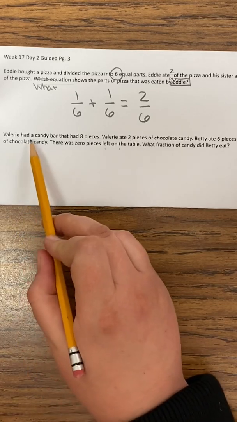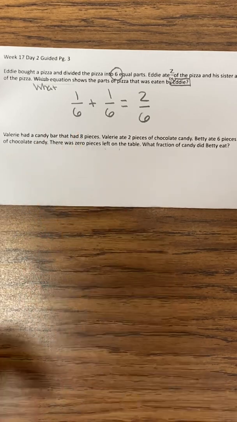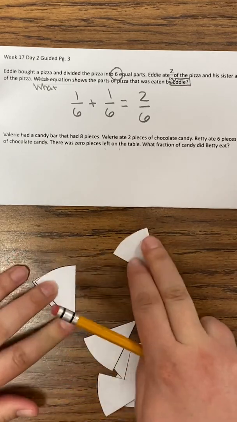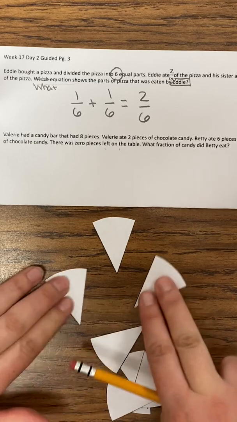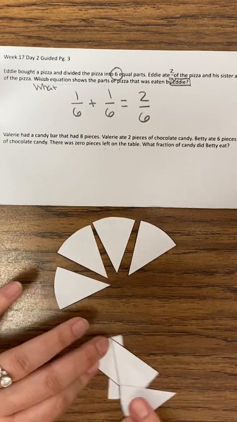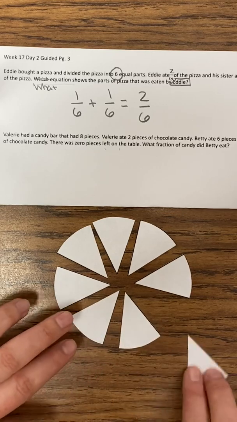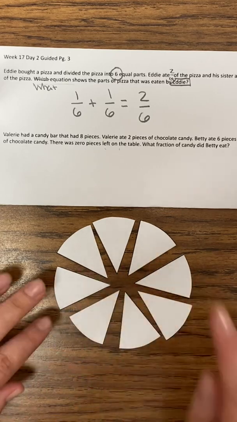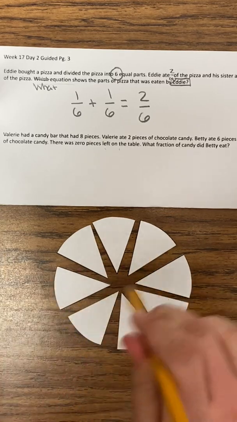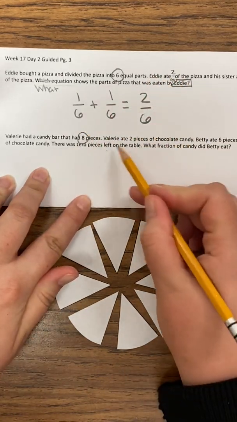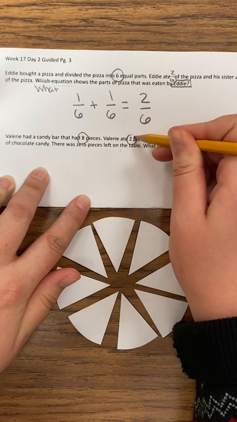All right, Valerie had a candy bar that had 8 pieces. Okay, so this is going to be our candy bar. Okay, get our 8 pieces here. There we go. Just making sure it is 8 pieces. 4, 4, there we go. Okay, so here's our candy. 8 pieces. Good to go. Valerie ate 2 pieces.